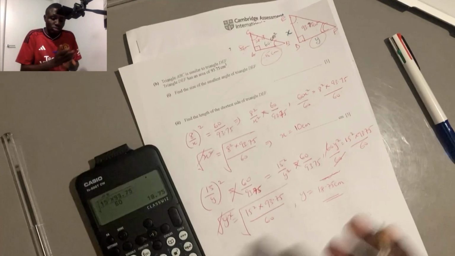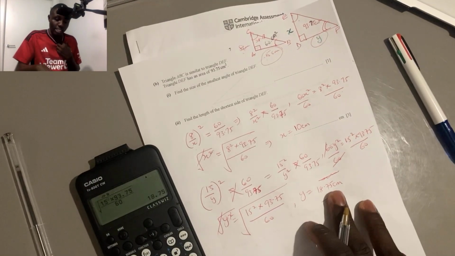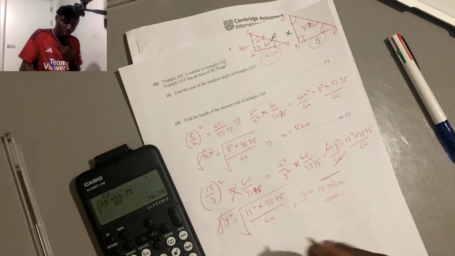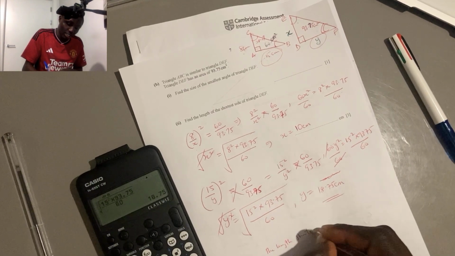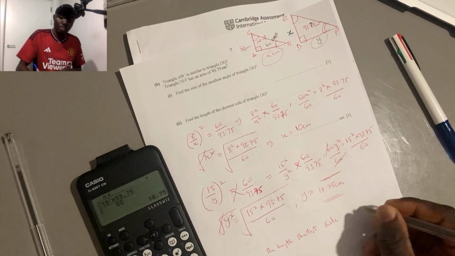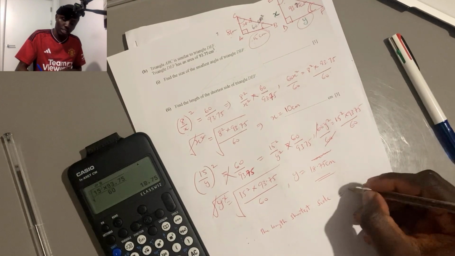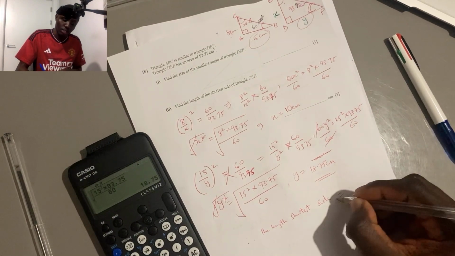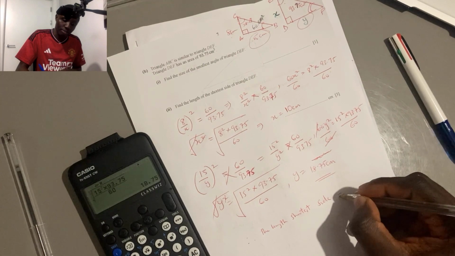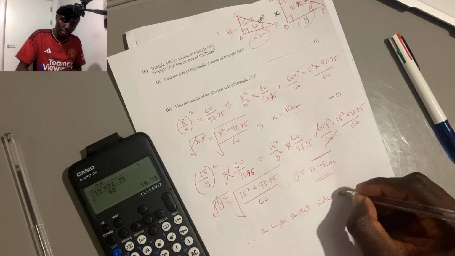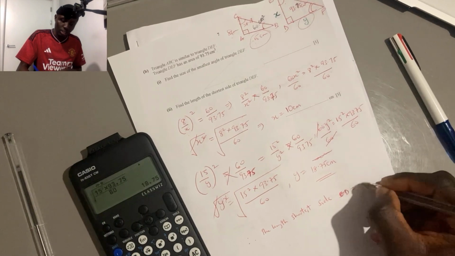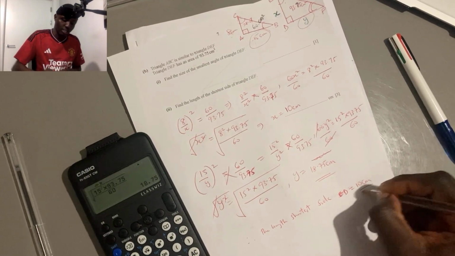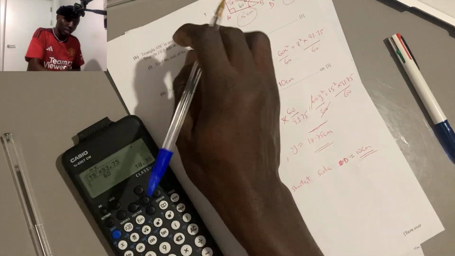So these are the two parameters that we get for x and y. The shortest distance, therefore the length of the shortest side, will now be equal to what? The length of the shortest side ED is equal to 10 centimeter. So that's 10 centimeter. So now you can calculate the angle here.